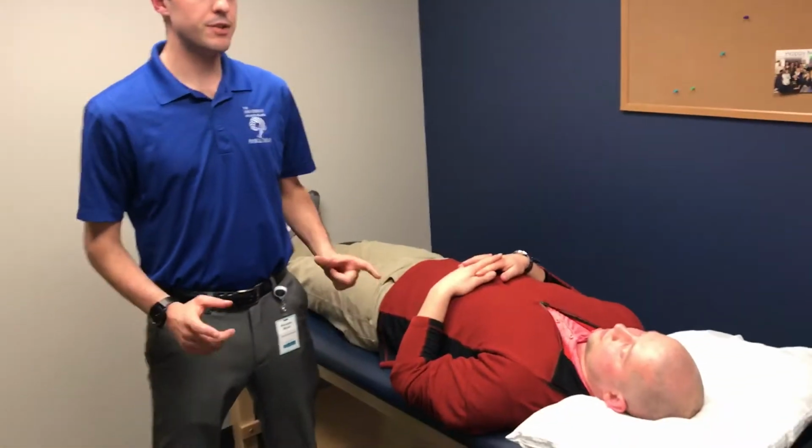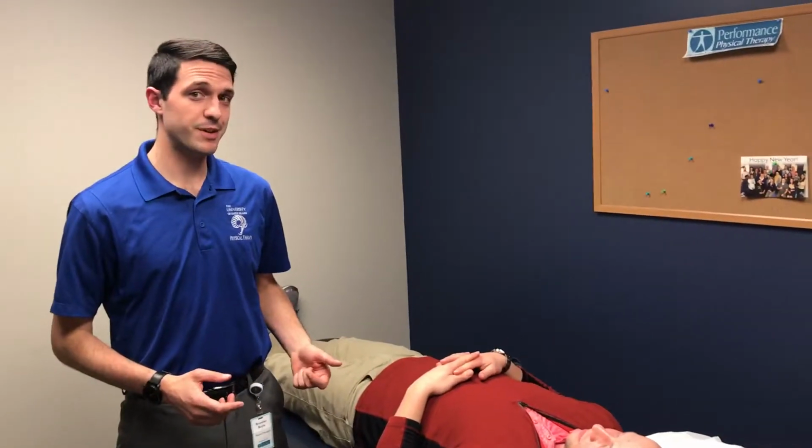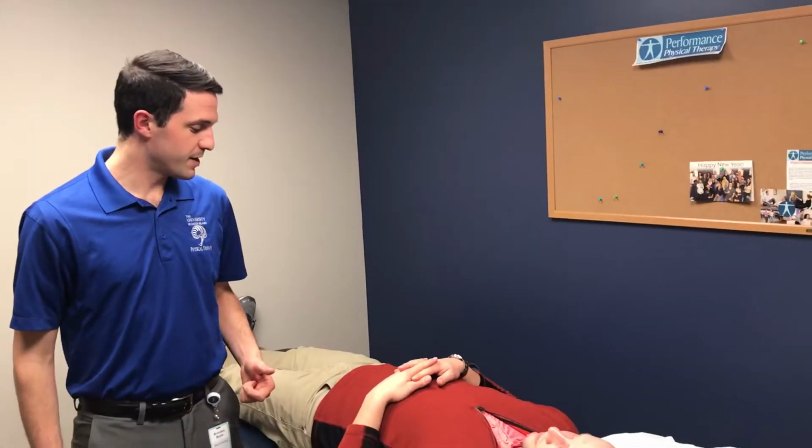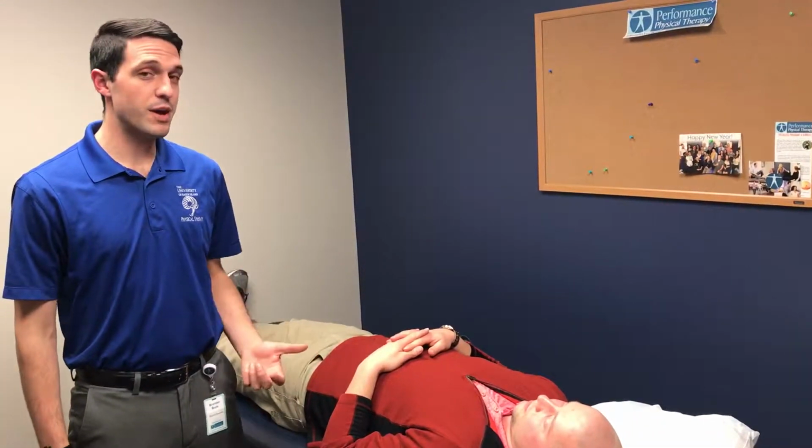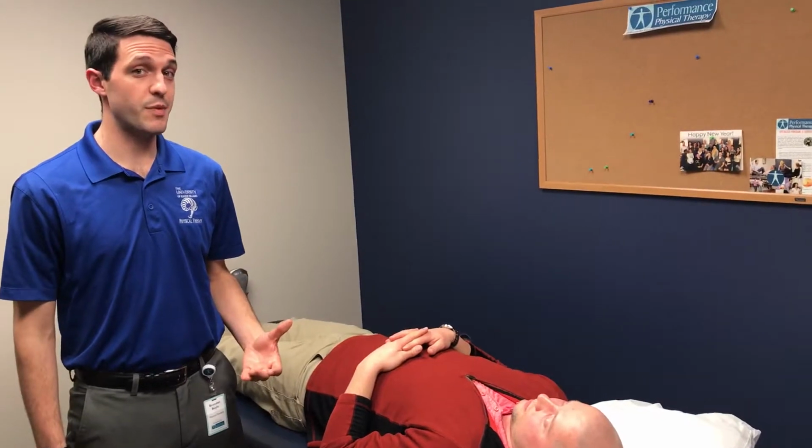So we're going to go through some neurodynamic testing for the median, ulnar, and radial nerve. It's important that we test it the same way every time because we're putting tension on the nerve. So if you have a way that you like to do it, just make sure you're doing it the same way every time.